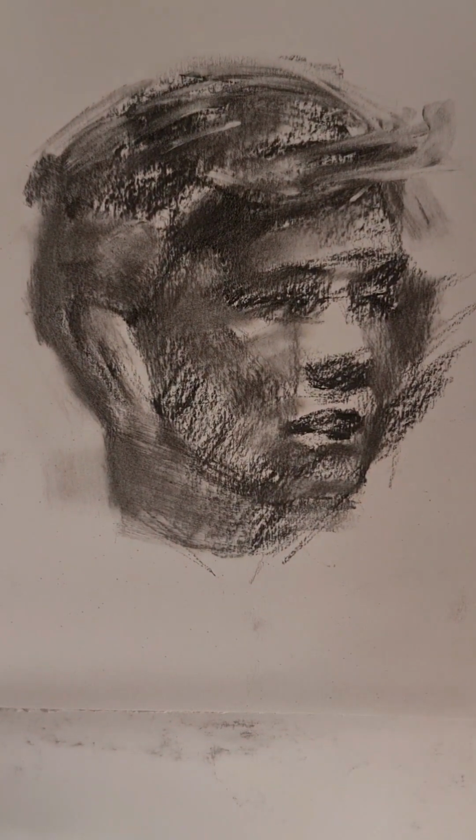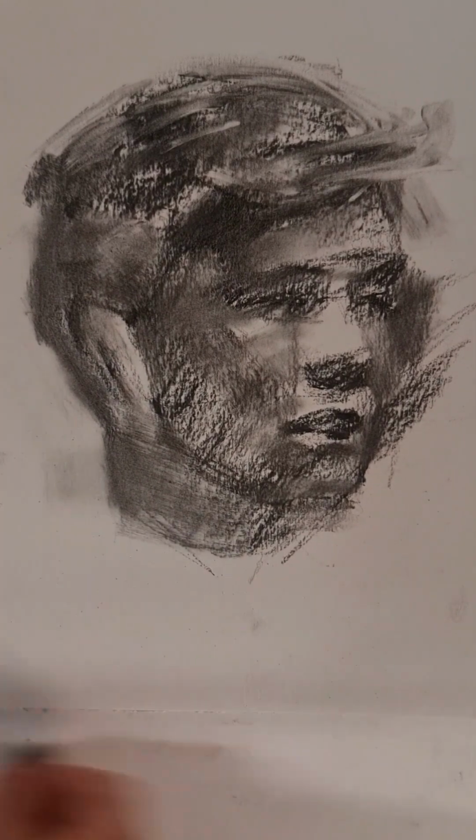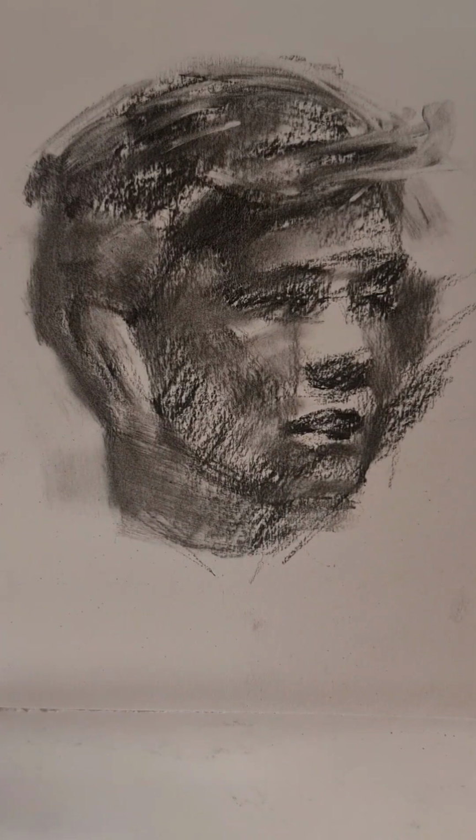There. Clear those darks here on the back, on the ground here, on the plain paper. Get those darks out.